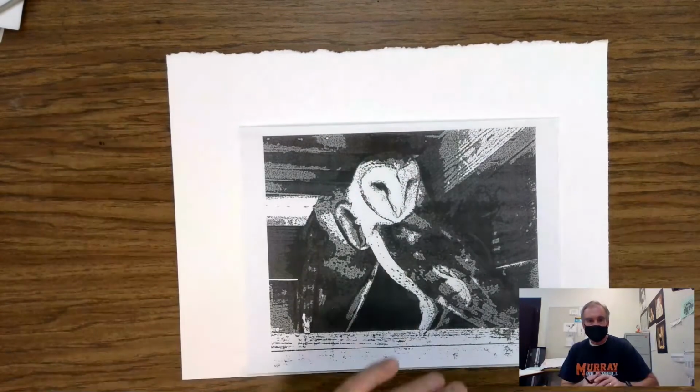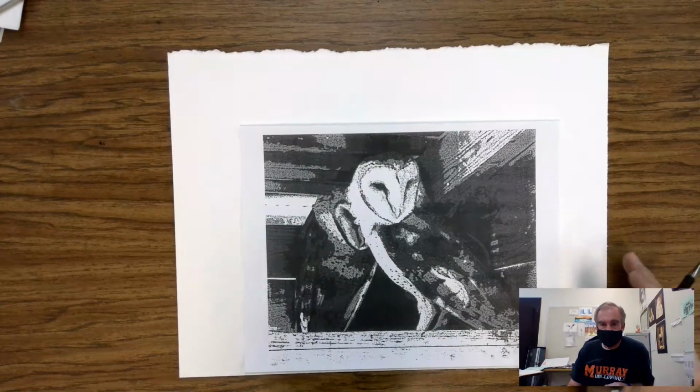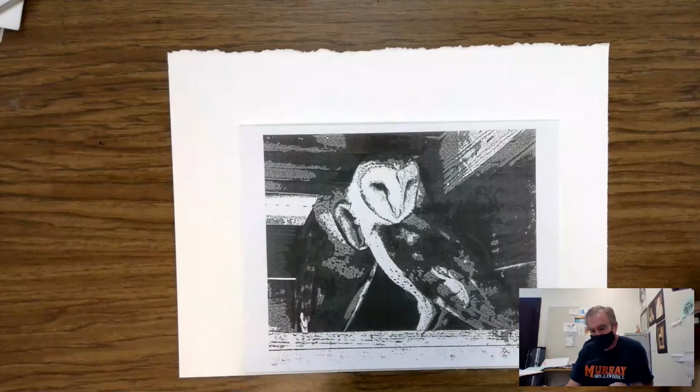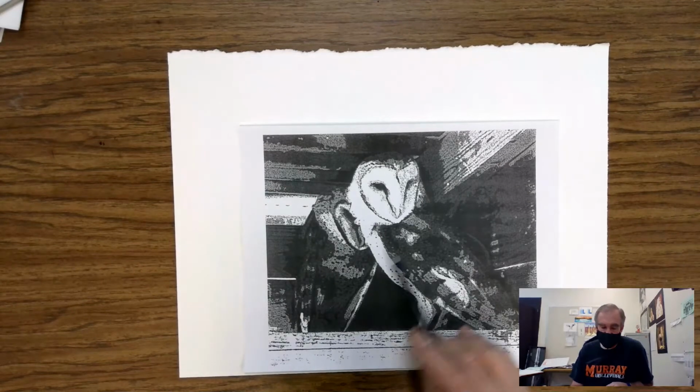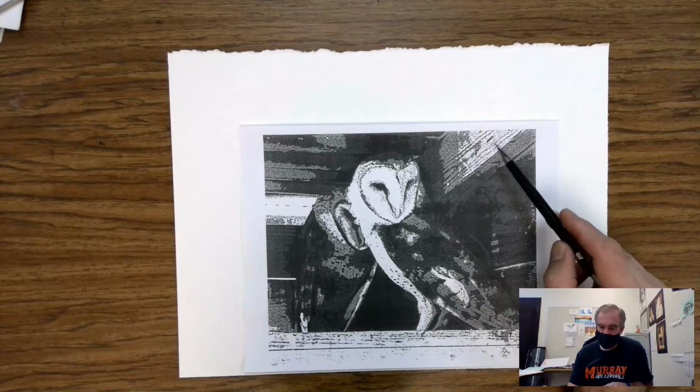So we're going to work with a brown owl today, or a barn owl. Once again, I took this photograph into Photoshop and created a kind of cutout filter and a poster edge filter. Those are the two filters I've used. But it creates it into 3 or 4 different values.